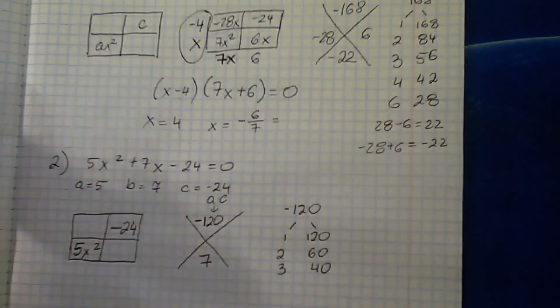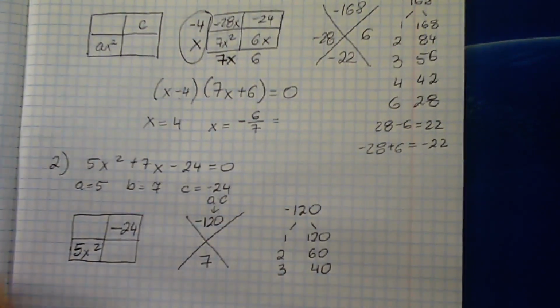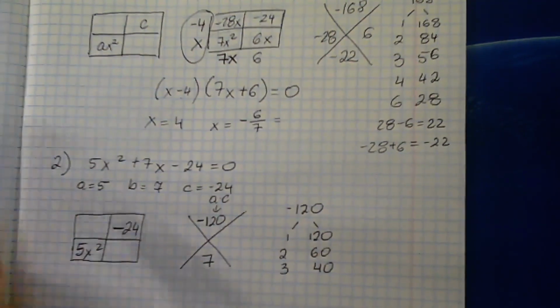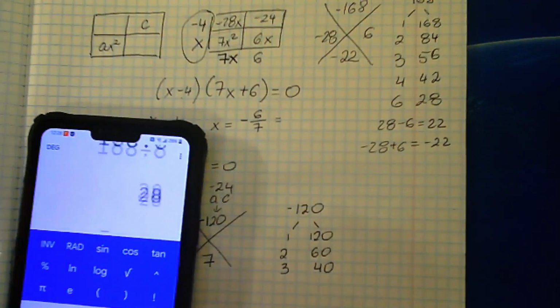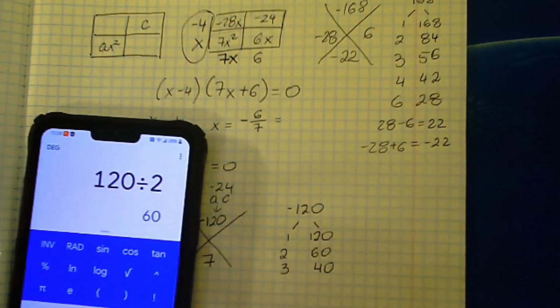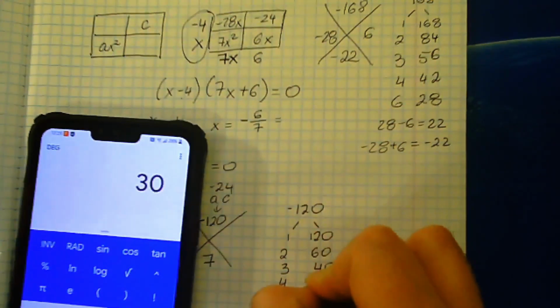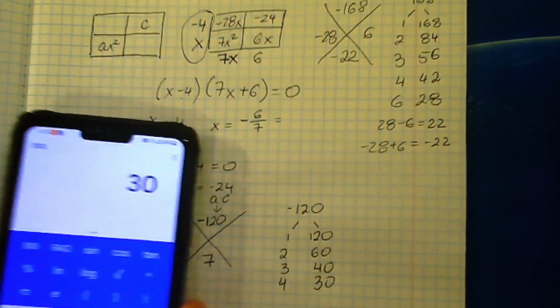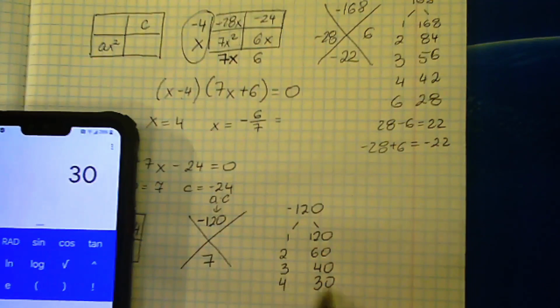I'm taking my calculator, and I'm dividing. 120 divided by 2 is 60. 120 divided by 3 is 40. 120 divided by 4, right? I keep going until I find something that, after adding or subtracting, will give me 7.